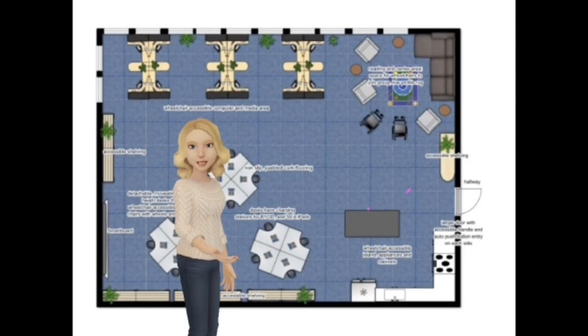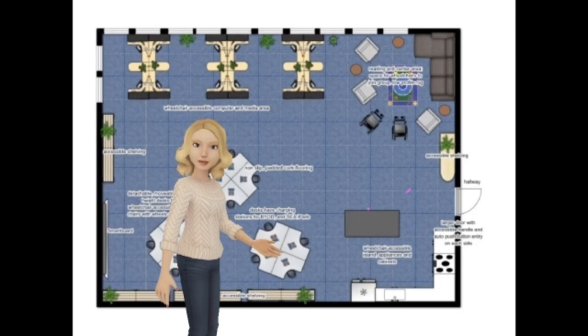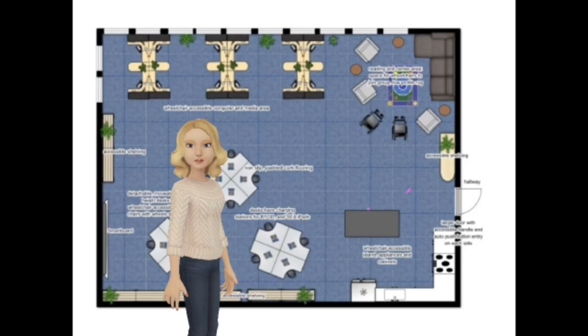Here's a floor plan of our future classroom the way I see it. First of all, there's a large door from the hallway into the classroom that's accessible to all students, wide enough for all wheelchairs to get through, and with the auto push button on both sides of the door so that we don't even have to use the handle if we don't need to.